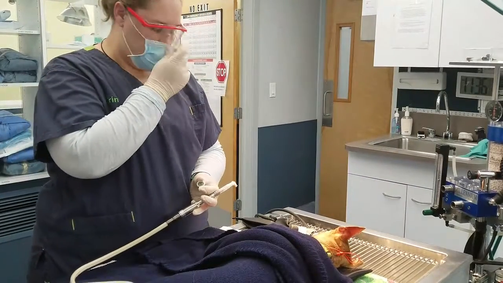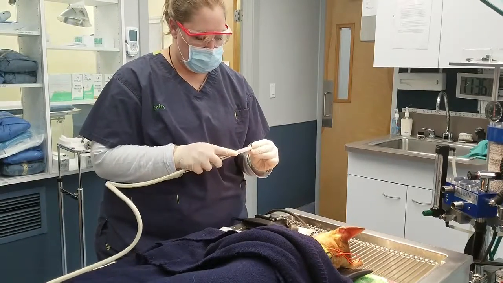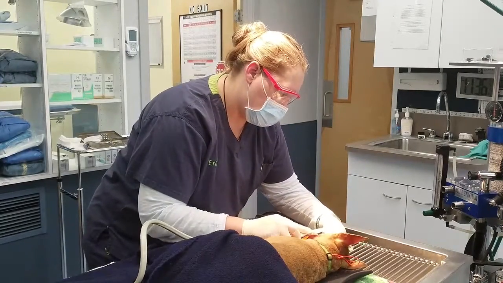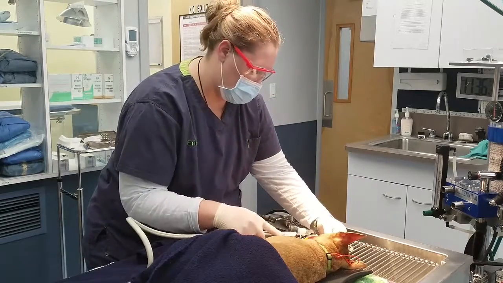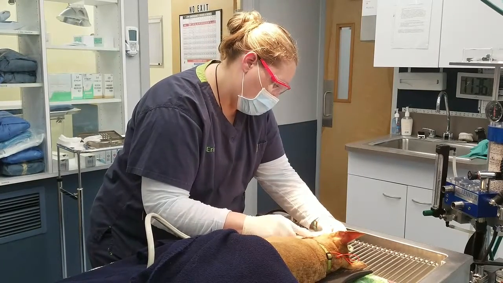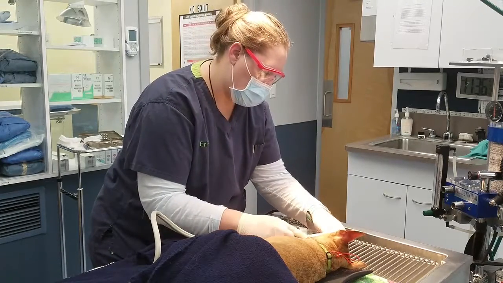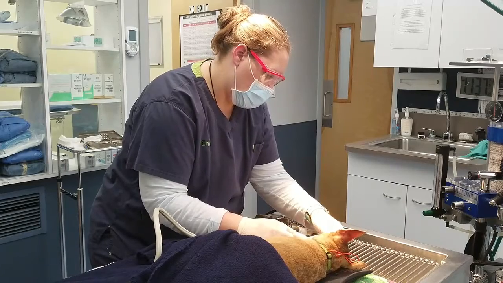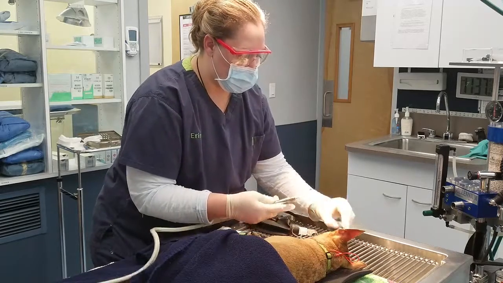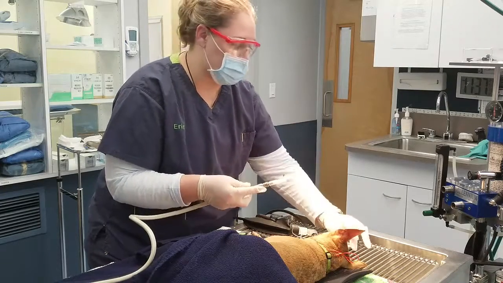I'm going to put my mask back on. You want to make sure you're refilling the paste in your Prophy cup as often as needed, okay? So if there's no paste in there, it's not doing you any good.